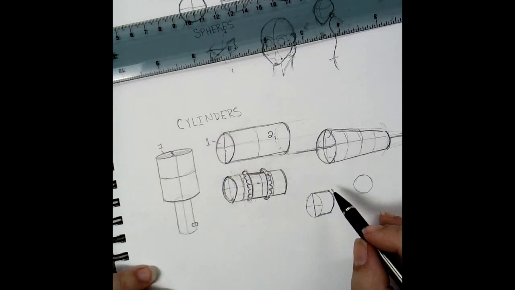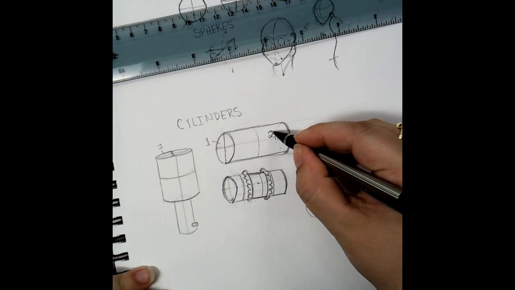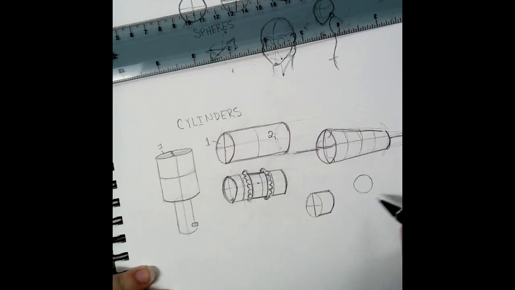And if we're looking at a cylinder from just this side, we can't see any of these faces. It's actually a rectangle, because you're only seeing one half of the circle. Your eye will flatten it out.